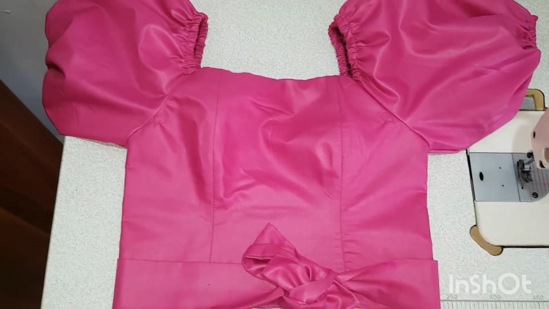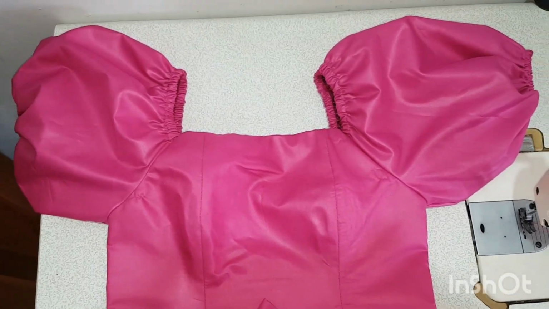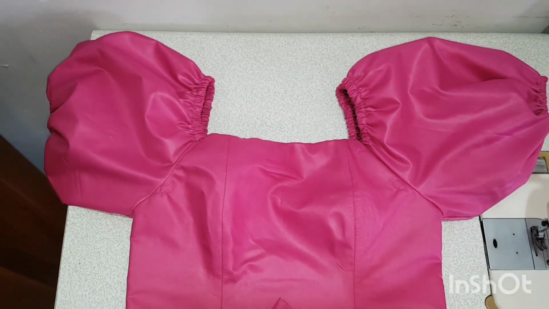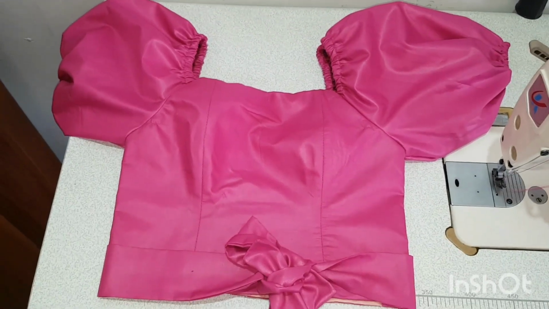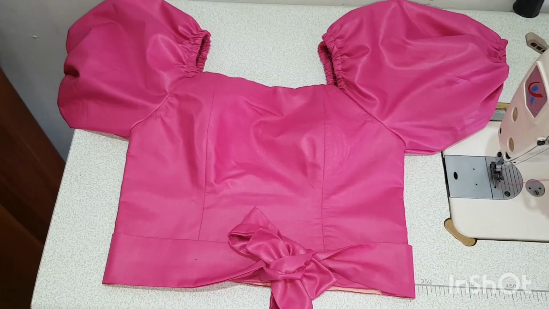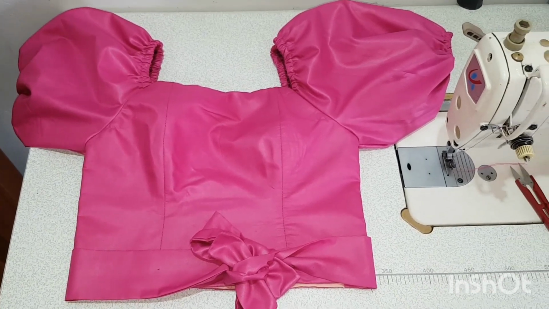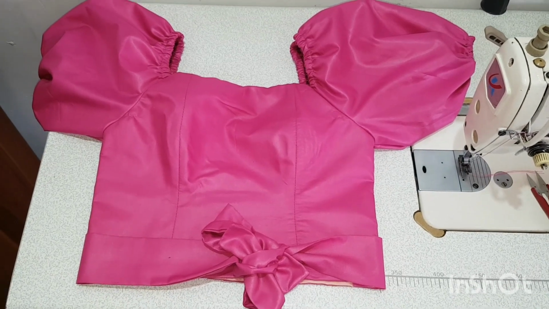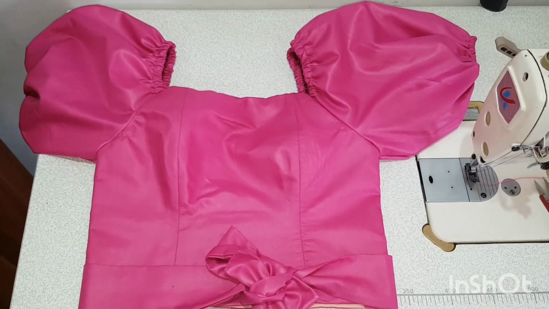So this is how it looks after joining the sleeve. Very cute, very, very cute. I joined the sleeve and that is my belt. I'd have preferred the belt a little longer, but okay, this is not bad. It came out pretty cute.